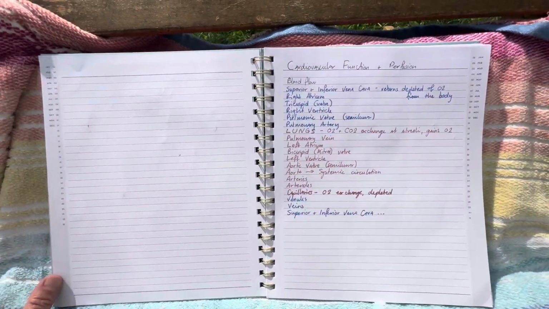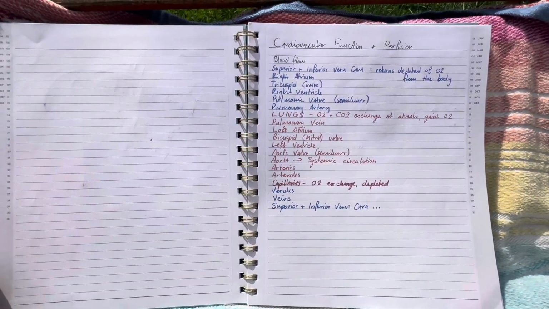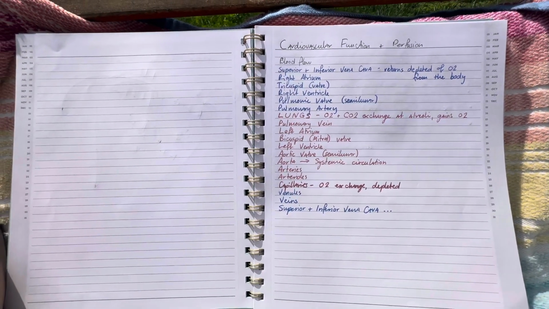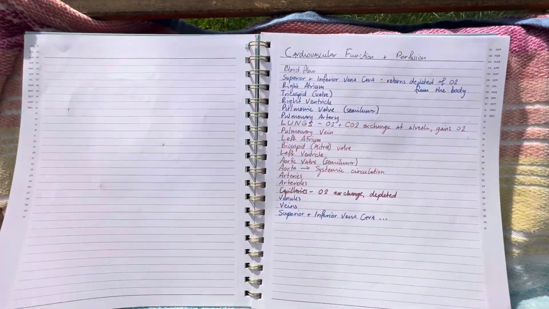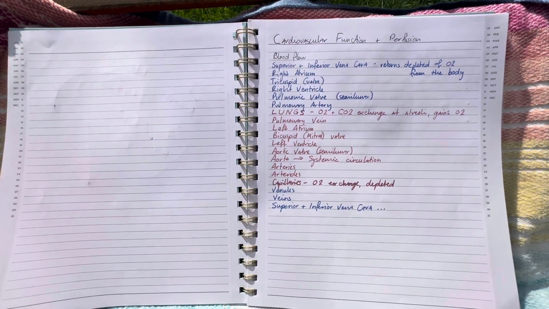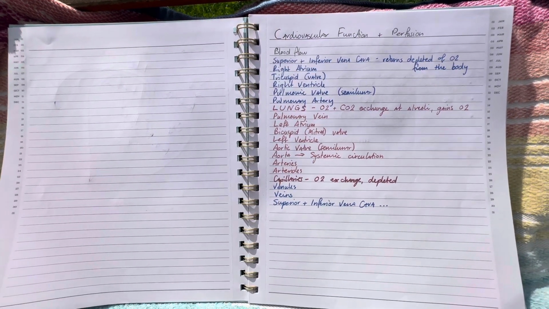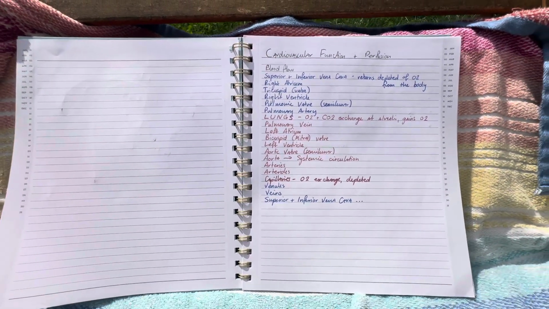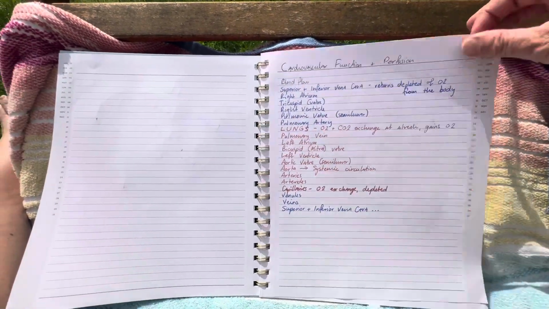Okay, cardiovascular function and perfusion. The blood flow. We just went through it. Superior and inferior vena cava returns depleted of O2 into the right atrium, tricuspid valve, right ventricle. Did I do that right? Yes. Pulmonic valve, pulmonary artery, lungs, O2 and CO2 exchange at alveoli. Then the pulmonary vein into the left atrium, bicuspid valve, which is the mitral valve, left ventricle, aortic valve, aorta into the systemic circulation, arteries, arterioles, capillaries, O2 exchange, then venules, veins, and then back up to the superior and inferior vena cava.